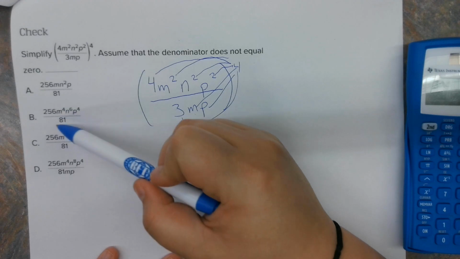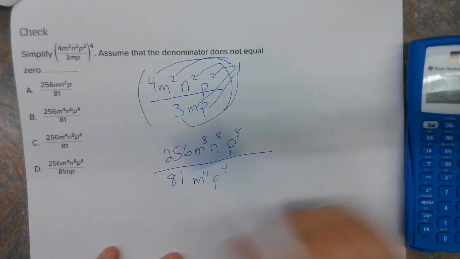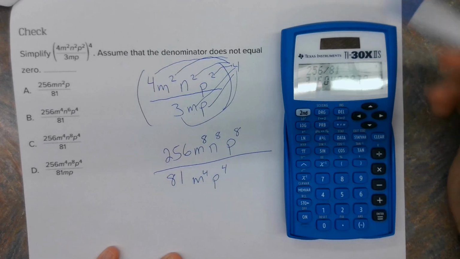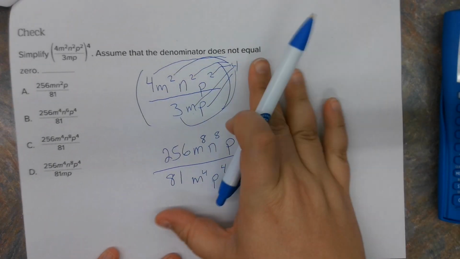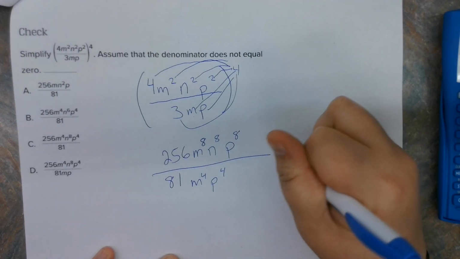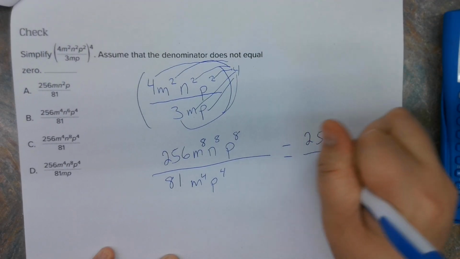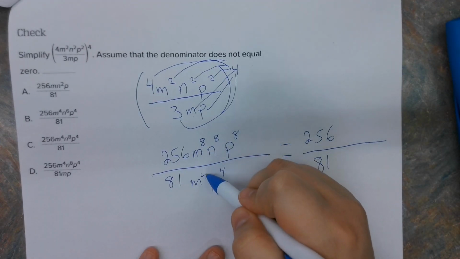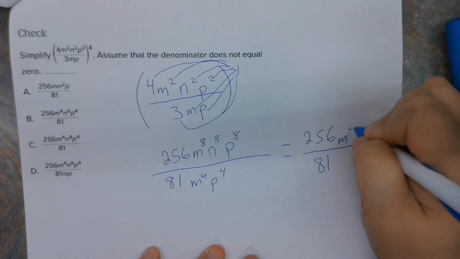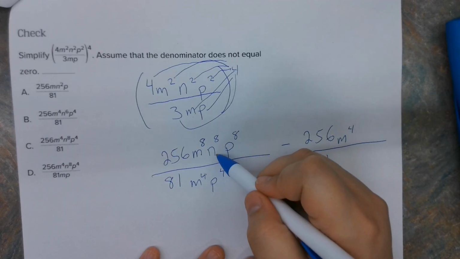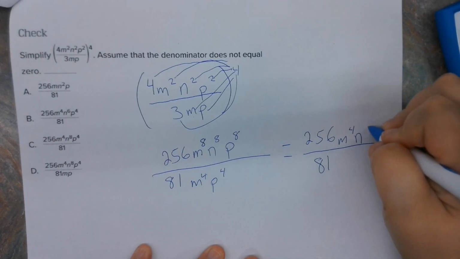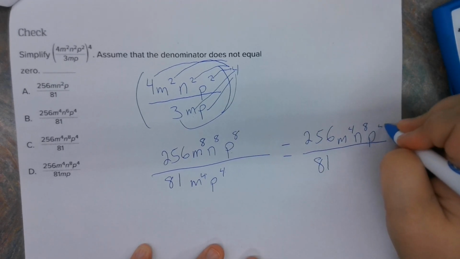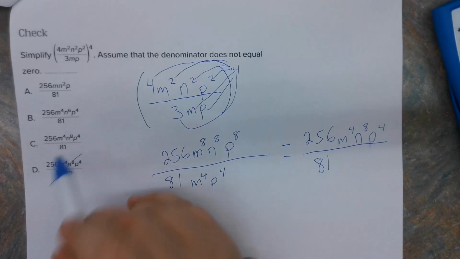I see that 256 and 81 are all here. You could check that if this wasn't multiple choice. Is 256 divisible by 81? No, it's not, not evenly, so you're just going to leave it as a fraction. Okay? So I know I'm going to have my 256 still, and I'm going to have my 81 still. Okay? M, 8 minus 4 is 4. M to the 4th. N, oh look, there's not an n to subtract from, so my n stays the same. P, 8 minus 4 is 4. P to the 4th. So there should be nothing but 81 on the bottom, so this one's gone.